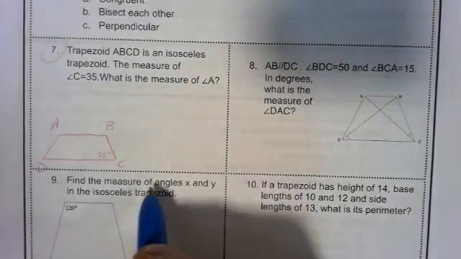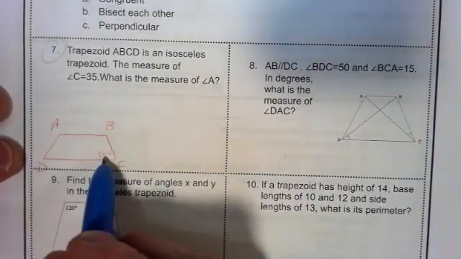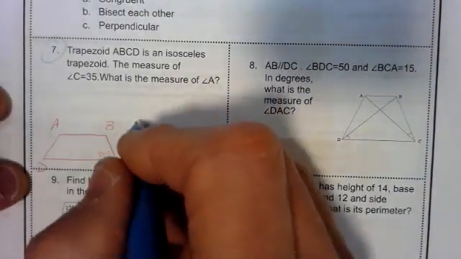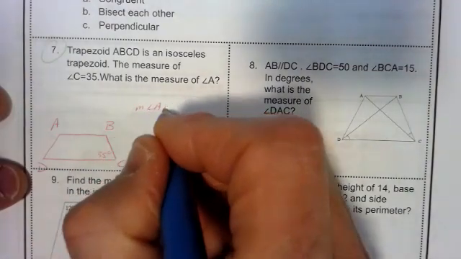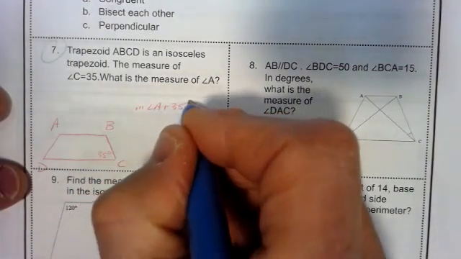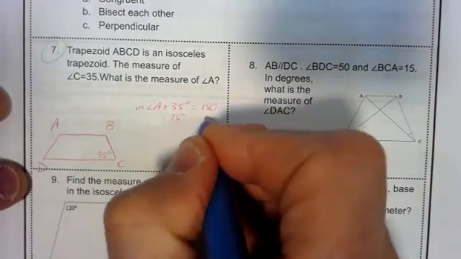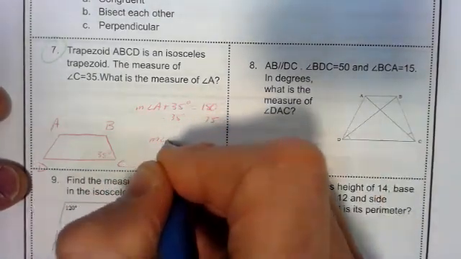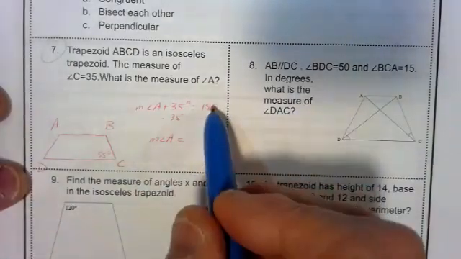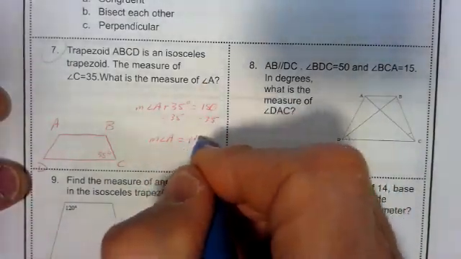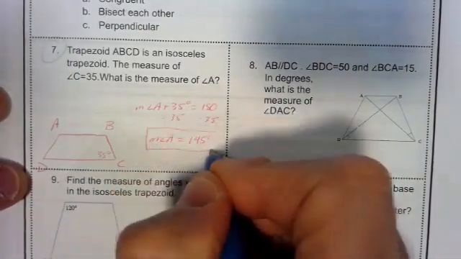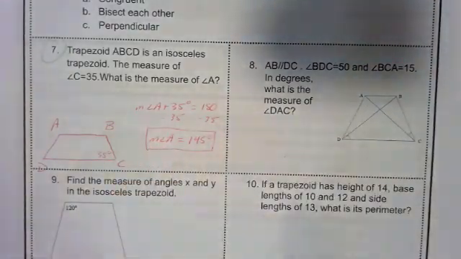So angle A plus angle C has to equal 180. Then the measure of angle A plus 35 degrees equals 180. I can subtract 35 from both sides, and the measure of angle A is 180 minus 35, which gives me 145 degrees. Put my box around it, and I'm done.